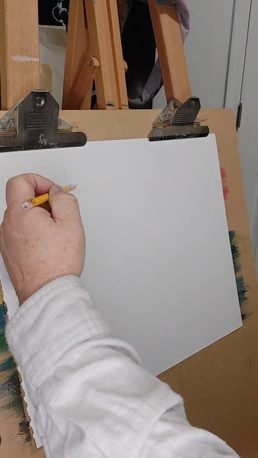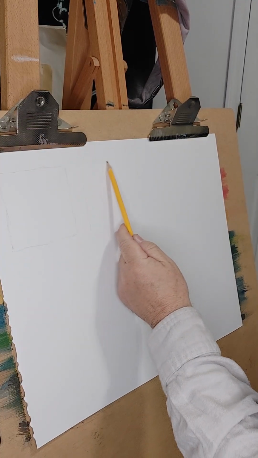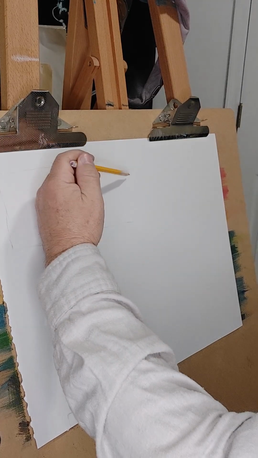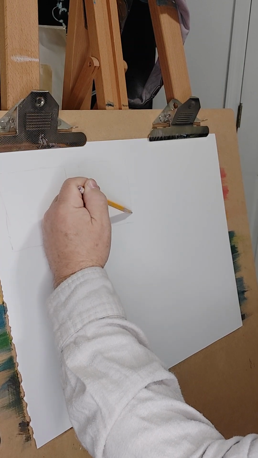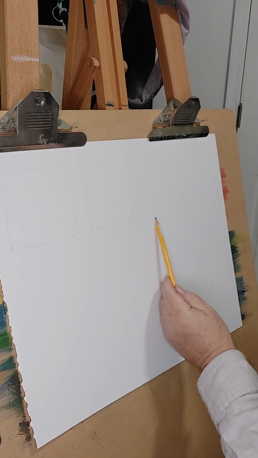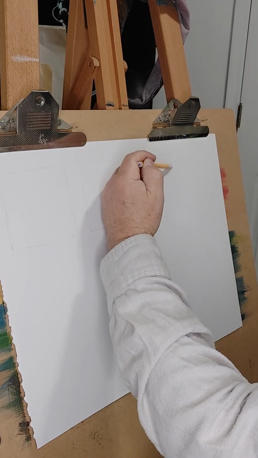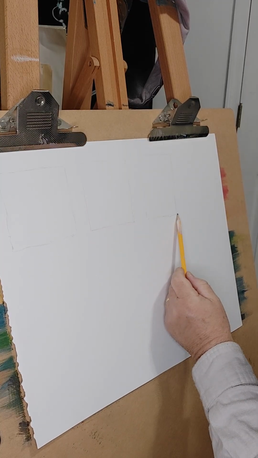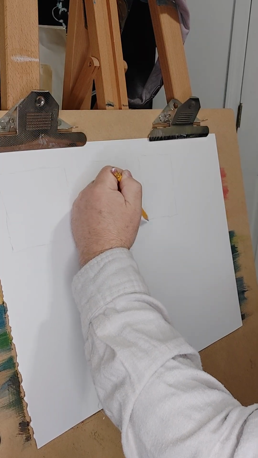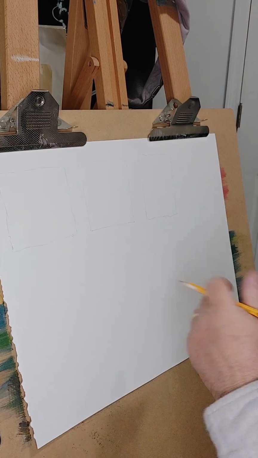And let's see, as an example, we'll just make a few of these to show the use of a thumbnail. And they do come in handy, because it forces you to think of different ideas. So let's see the first one.